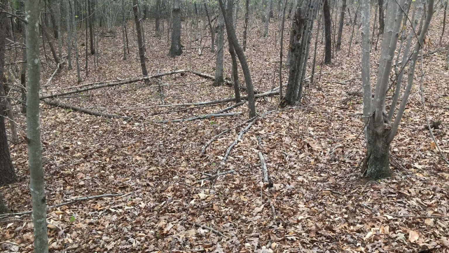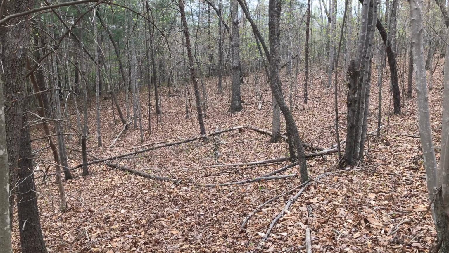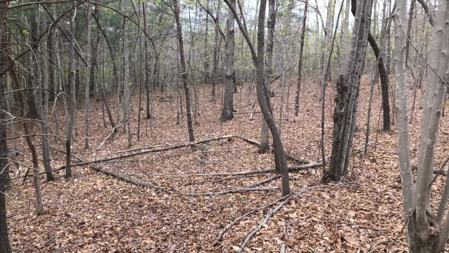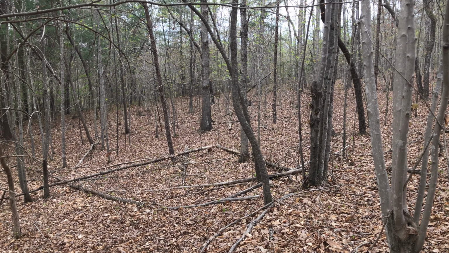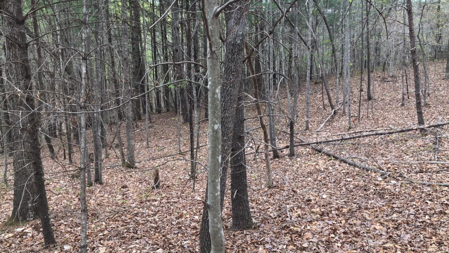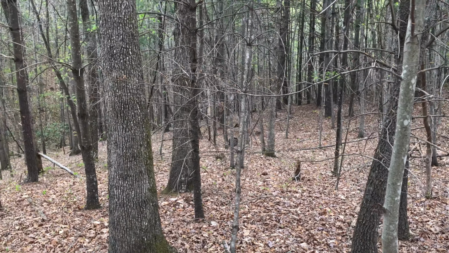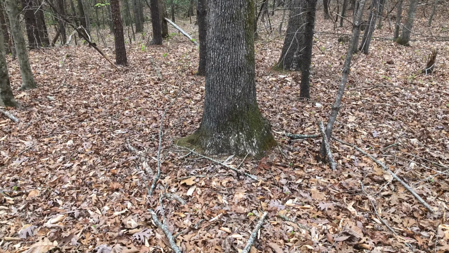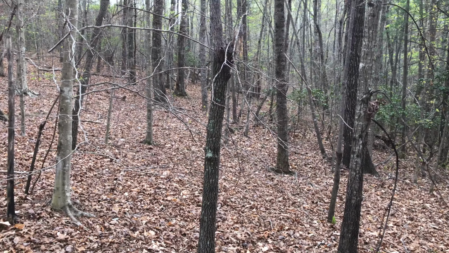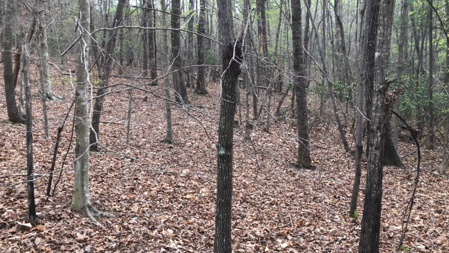Essentially, what I want to point out is that you can read the land. You can tell where you're located on the land by the changes in trees, and you can tell the history of the land by the changes in trees. So I'm going through here and I'm seeing a lot of single trunk trees, okay? So right here is single trunk trees. I do see a few trees that were cut off at the ground.